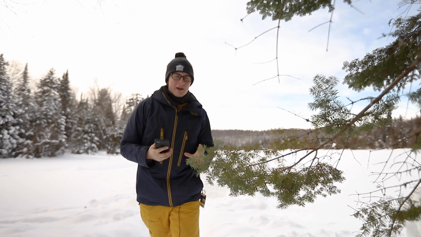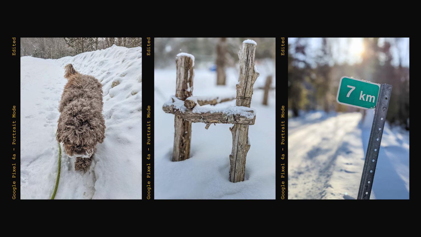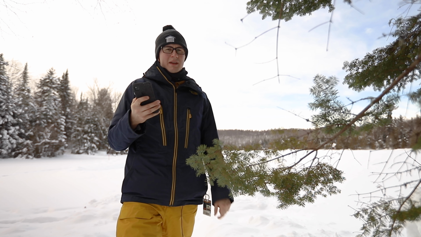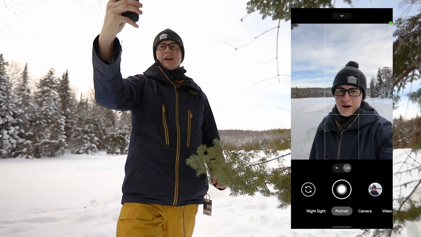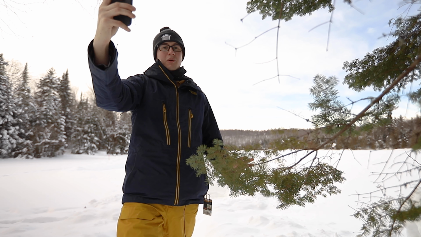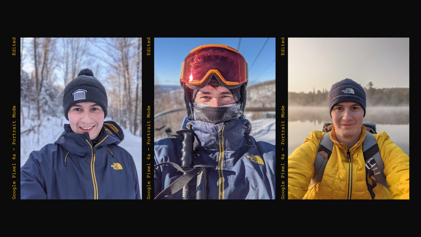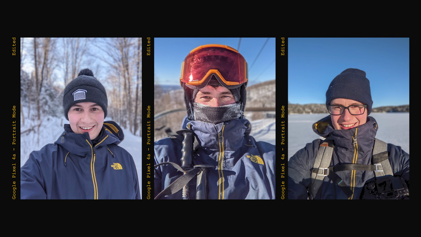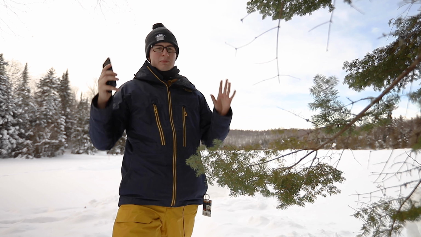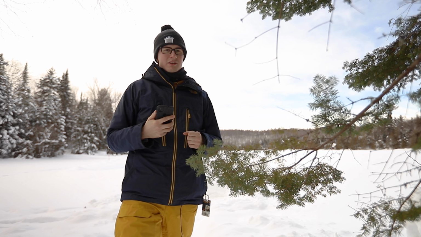Let's start by talking about when you should be using a portrait mode. The most obvious reason is when you take a picture of yourself or of someone, and that's why it's called portrait mode. But I want you to think a little bit about why you're using this mode when you're taking pictures of people. The answer is actually that it creates a nice blurry background, and by creating a blurry background, you're putting more focus on your main subject, the person inside of the shot.